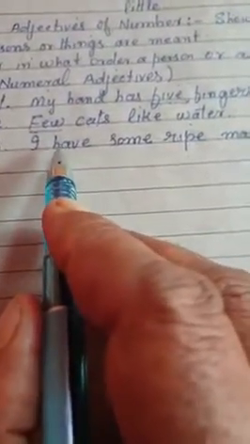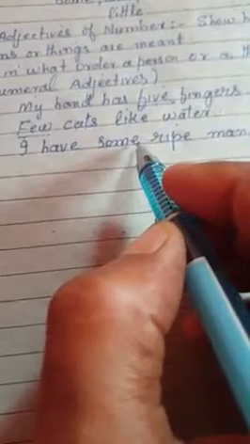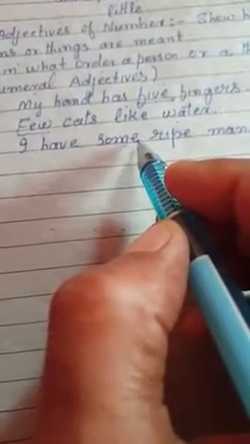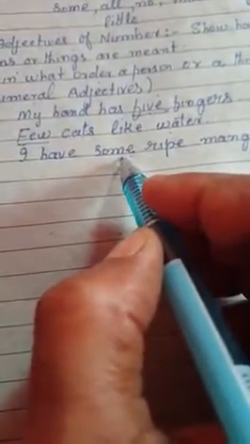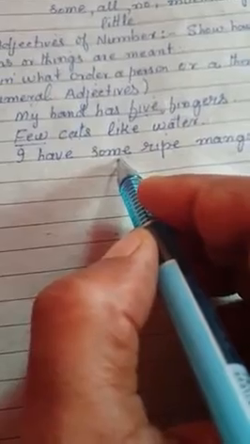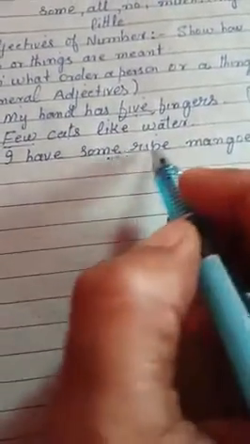You see here? I have some. Some specifies the number of ripe mangoes.